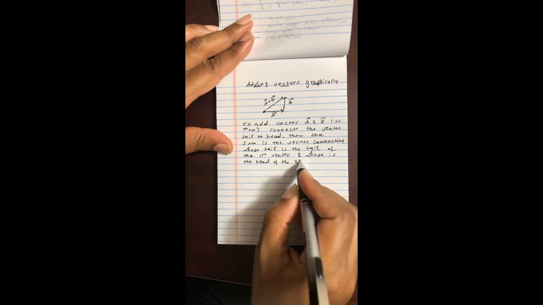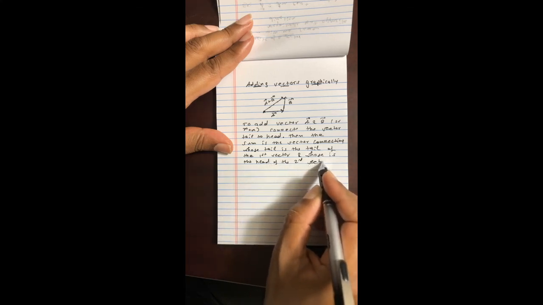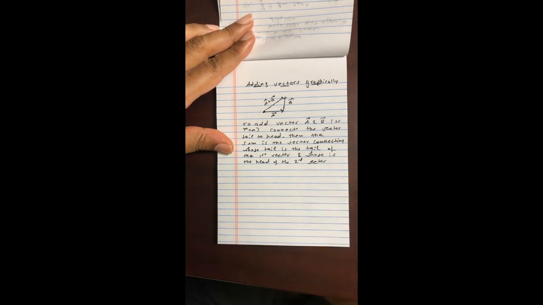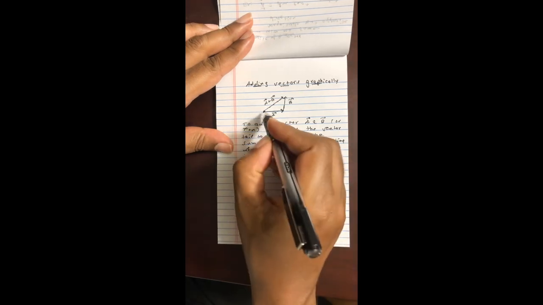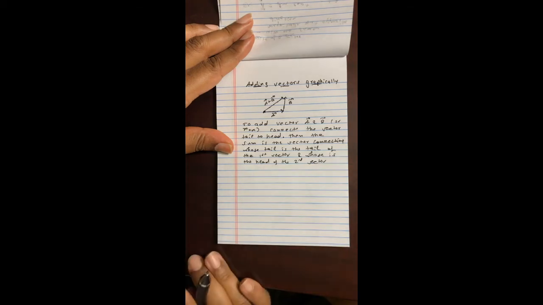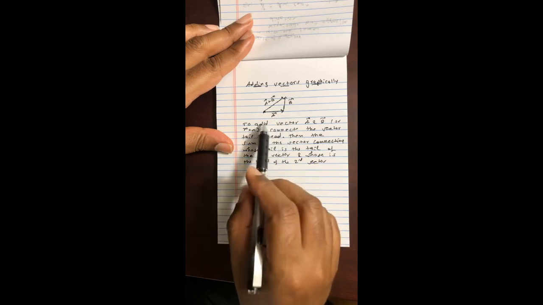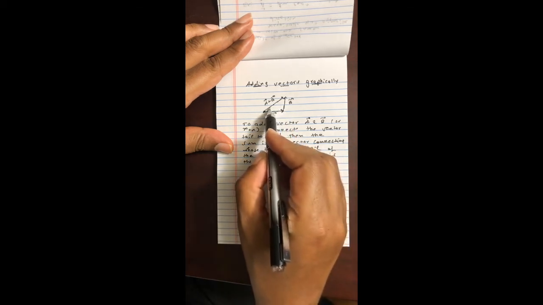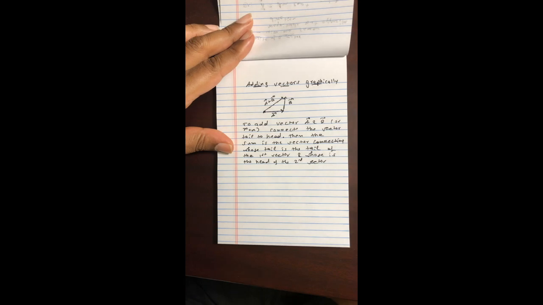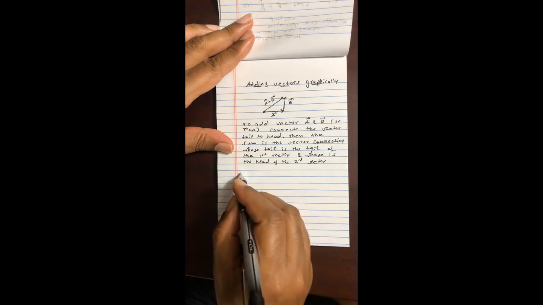Okay, that's how you add vectors. So to add vectors graphically, all you do is connect the vectors tail to head, and then the sum vector is a vector connecting the tail of the first vector to the head of the last vector. But of course you have to do this to scale. This length has to be drawn to scale, and also this direction has to be done to scale.